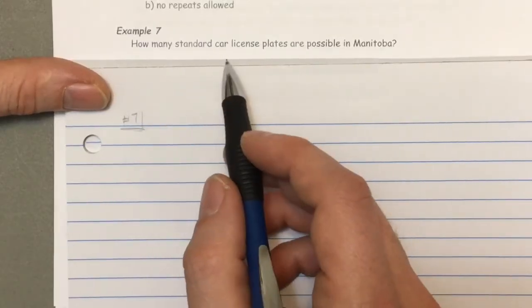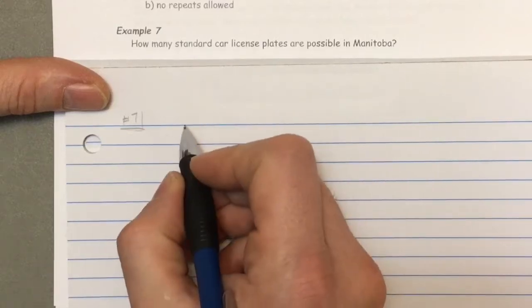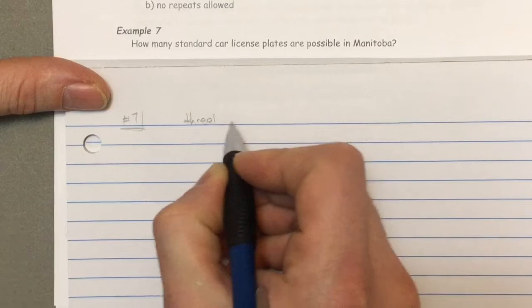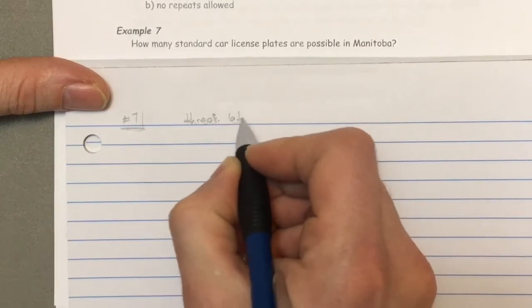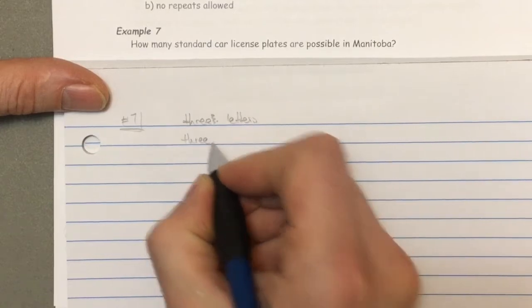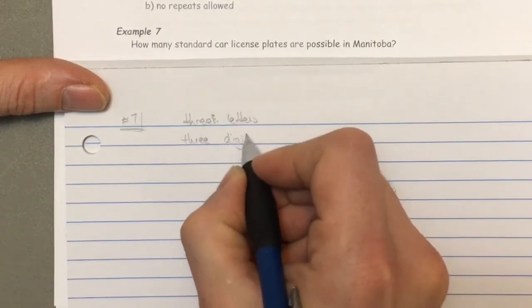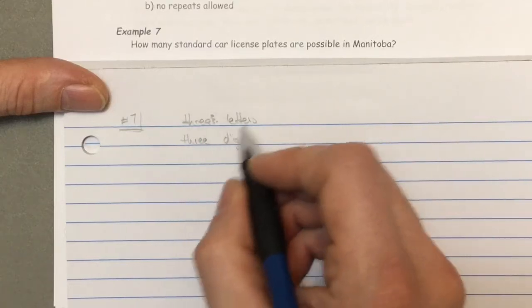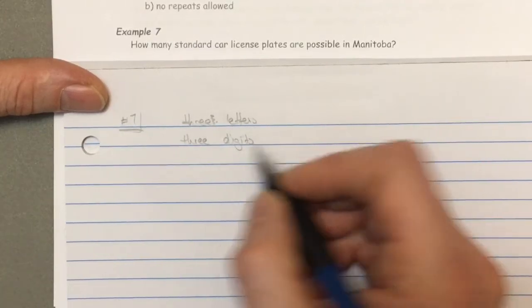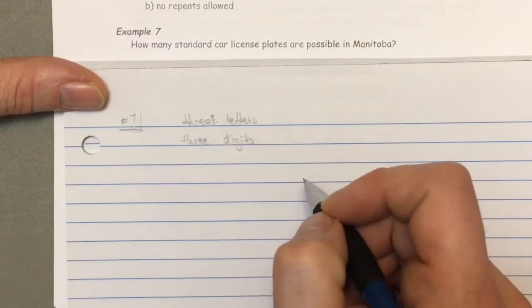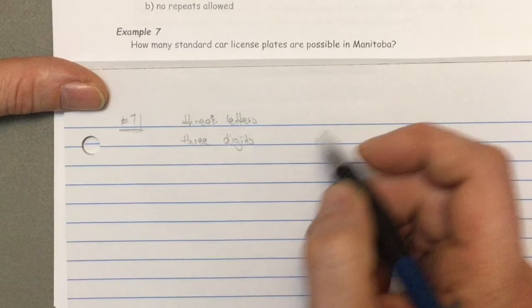A standard car license plate in Manitoba usually has 3 letters, and it has 3 digits. And in addition to that, each one of these can be repeated. So you could have AAA and 111. So repetitions are allowed.